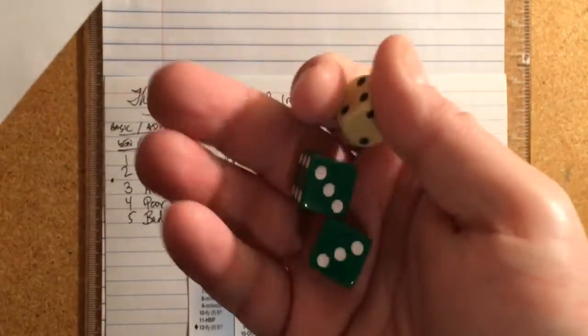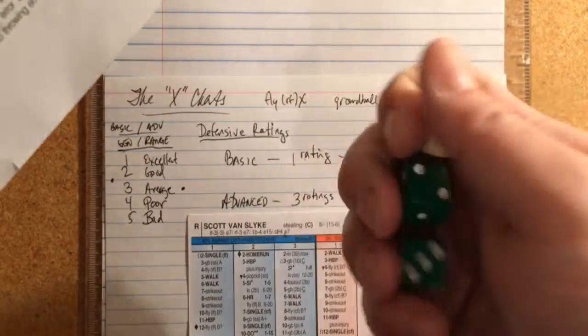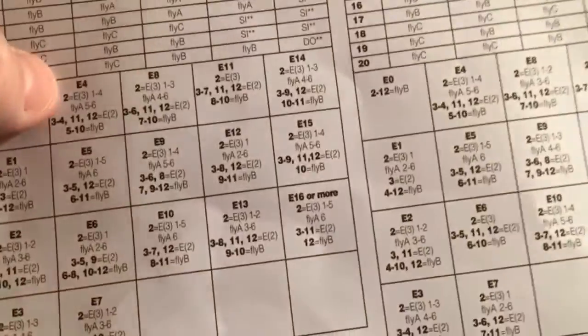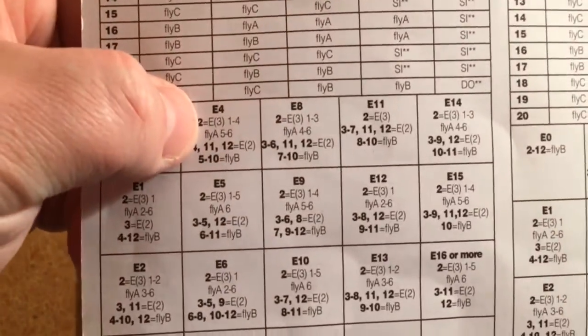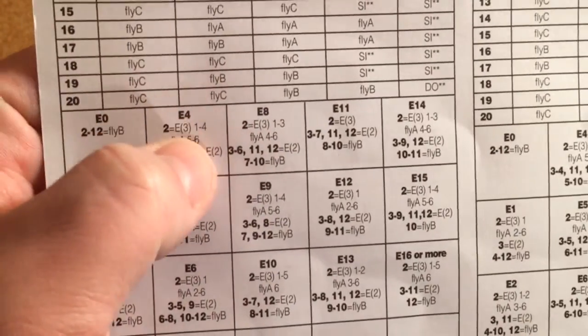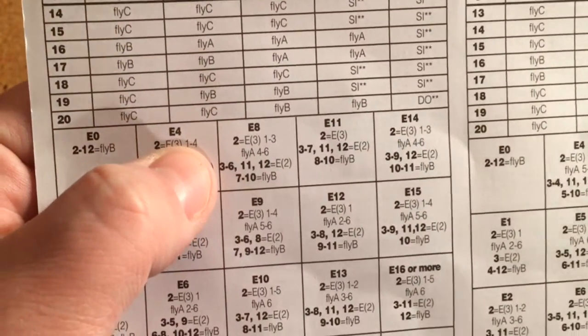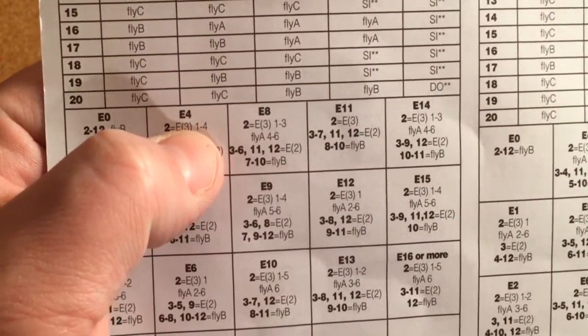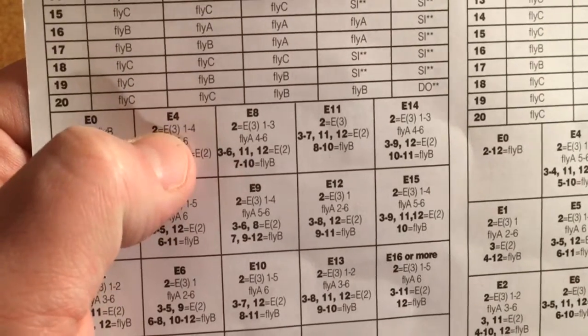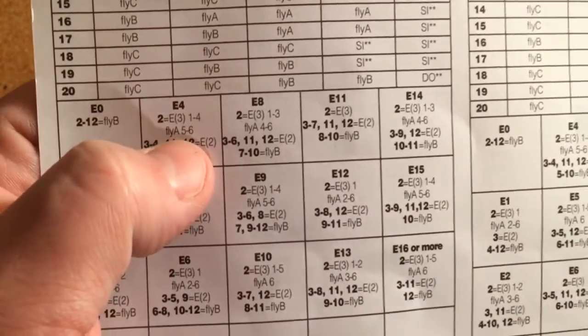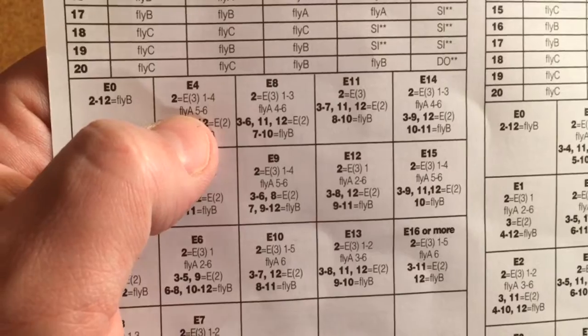The sum of the 2 here. If they both end up as 1, and sometimes there's some other numbers, but here you can see that then it matters what's on the white die. If you roll a 2 on an E4, if you rolled a 1 to 4 on the white die, it would be a 3 base error. If you rolled a 5 and a 6, it'd be a deep fly ball.